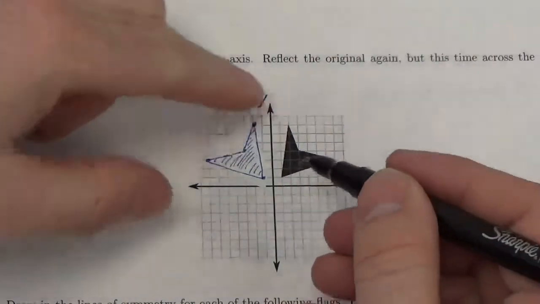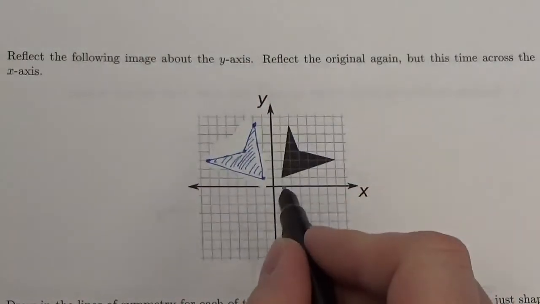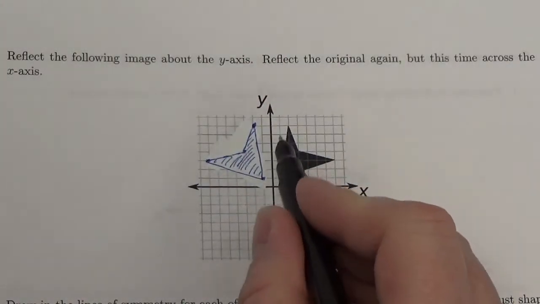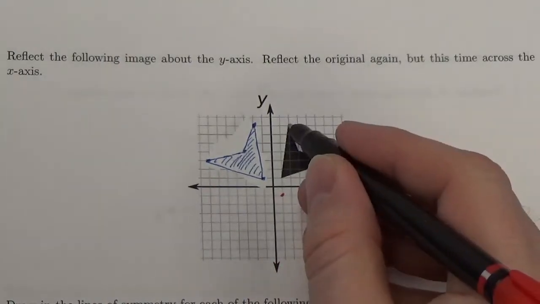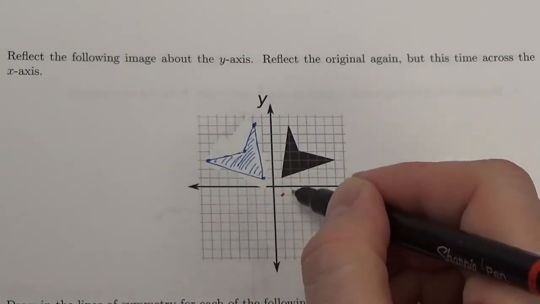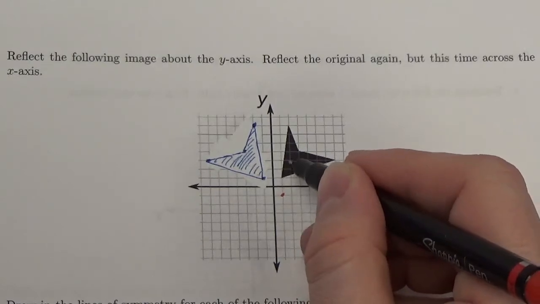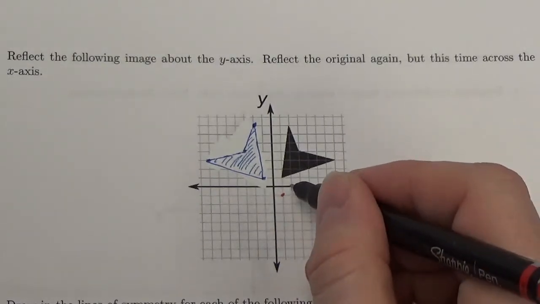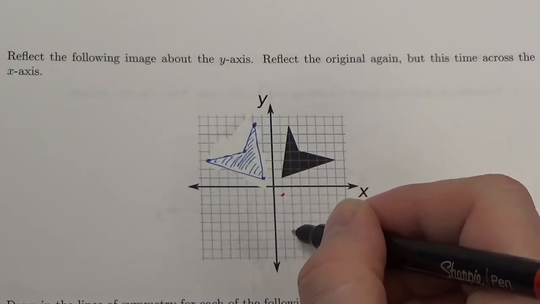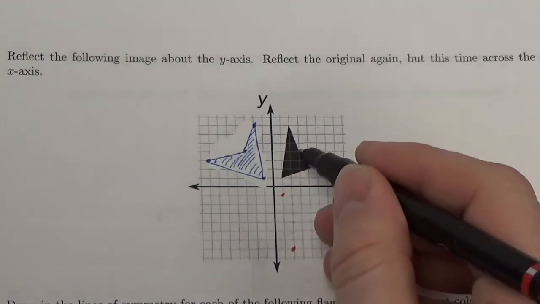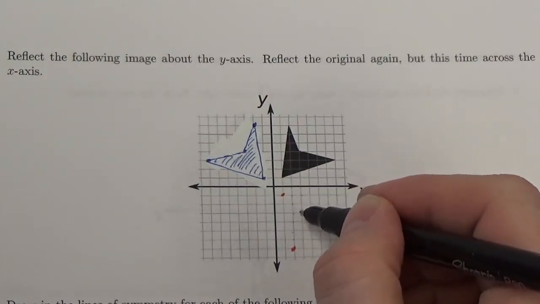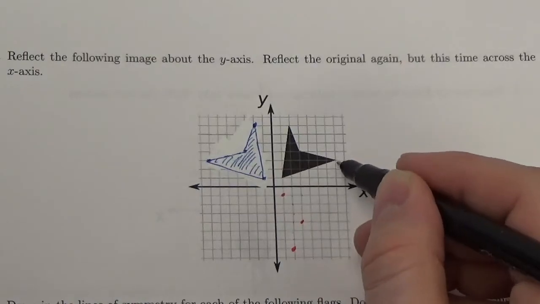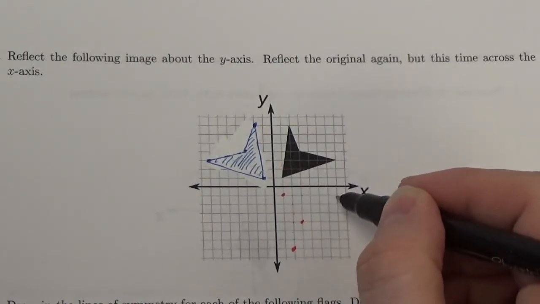Now, let's do the same thing to this one, but over the x-axis. So this time, this point on this vertical line is going to stay on that vertical line, but it's 1 unit above, so now it's going to be 1 unit below. This point here is on this second vertical line, but it's 1, 2, 3, 4, 5, 6, 7 above. So 1, 2, 3, 4, 5, 6, 7 below. This key point is 1, 2, 3, 4 above, so 1, 2, 3, 4 below. This one way over here is 1, 2, 3 up, so 1, 2, 3 below.